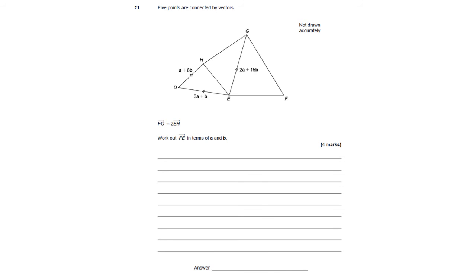But we're told in the question that FG is equal to 2 times EH. So let's start by working out that EH. So EH is going to be ED plus DH. We can see that on the diagram. We're given those, so that's 3a plus b plus a plus 6b, which gives us 4a plus 7b.